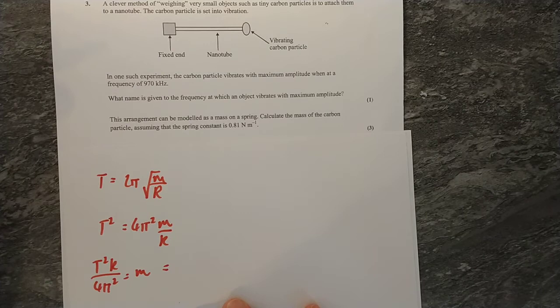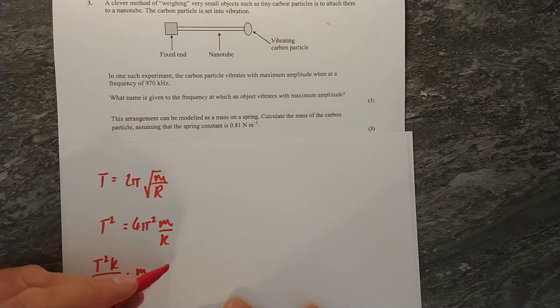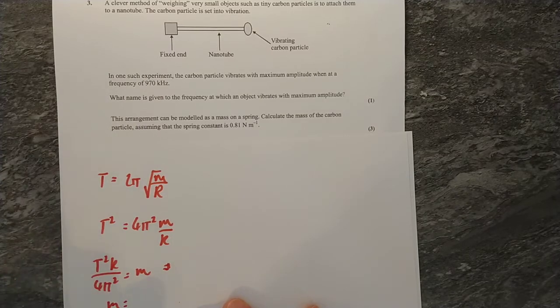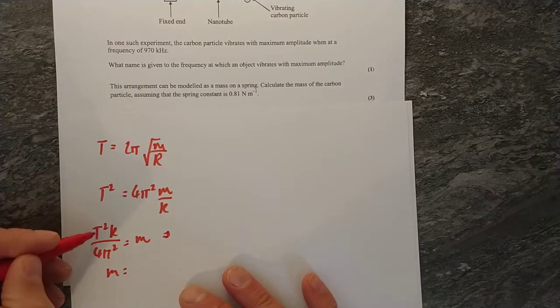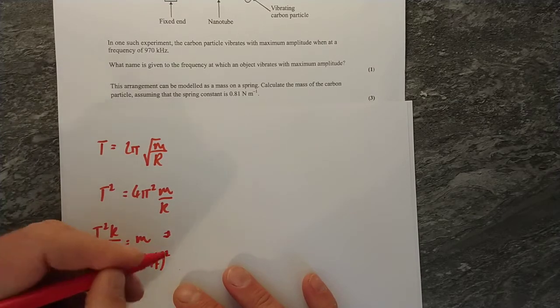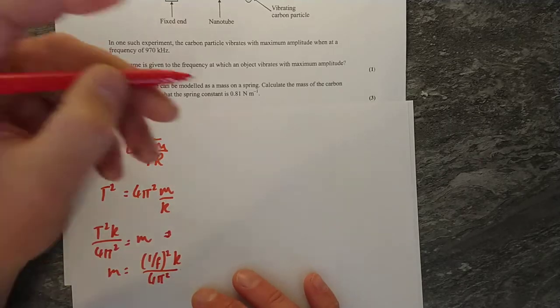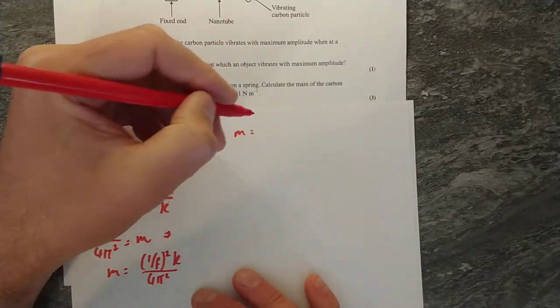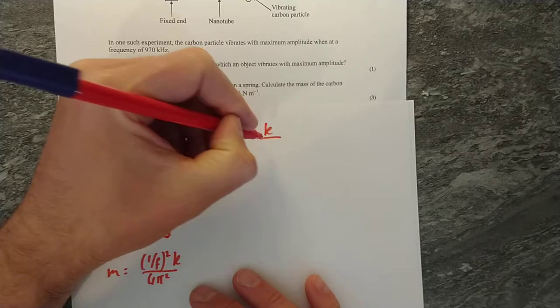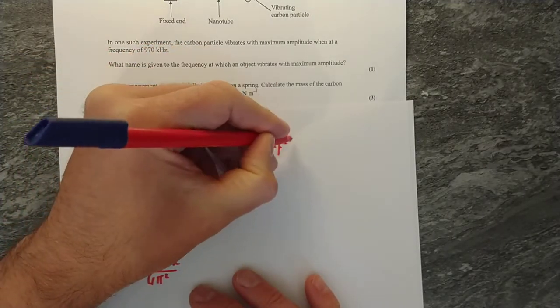So I'm just going to rearrange this again because what we've got here is the time period, so the time period is 1 over f, squared, k over 4 pi squared. So m equals k over 4 pi squared f squared.